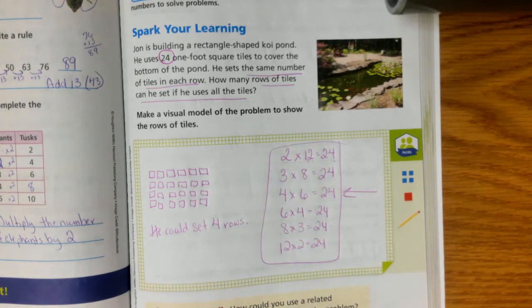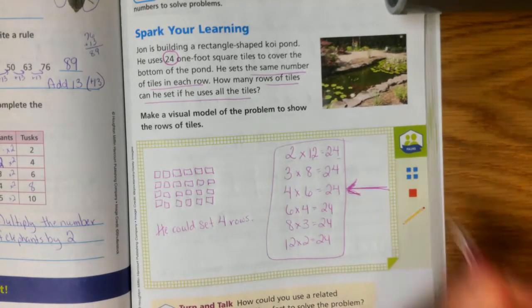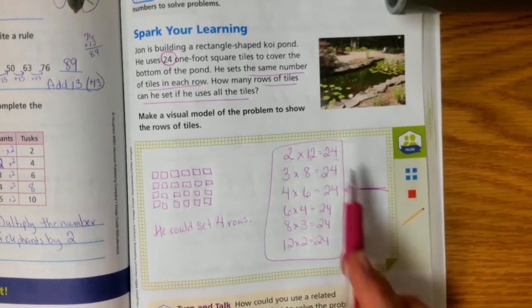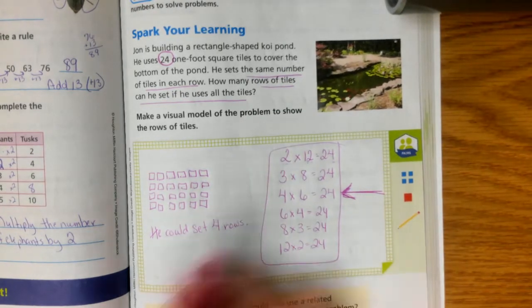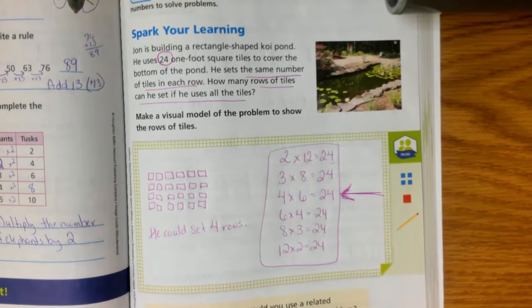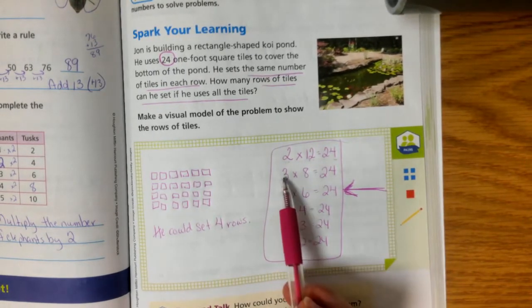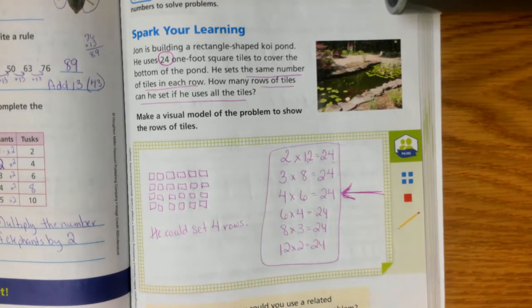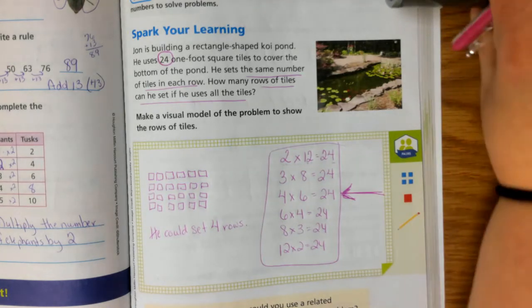Okay. So we came up with all the combinations that we could think of for our multiplication problems that equal 24, and then we just picked the one that we wanted to do. We could have picked any of them, right? We could have done 6 rows with 4 in each row. We could have done 3 rows with 8 in each row. It wouldn't have mattered because it didn't give us those kinds of parameters. So we could choose whichever one made sense to us. Okay?